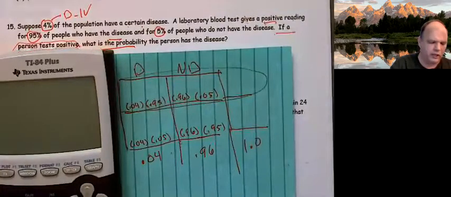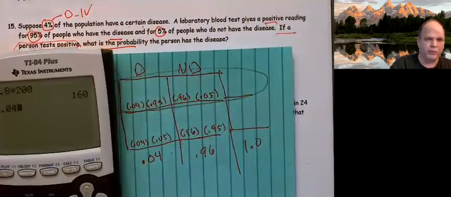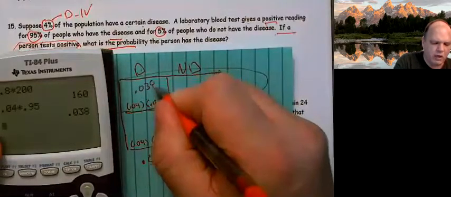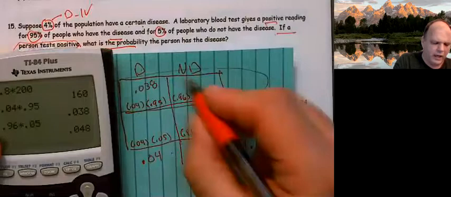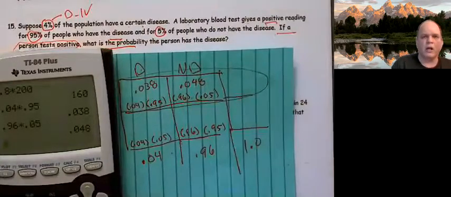Oops, I should turn the calculator on. That usually helps, I guess. So 0.04 times the 0.95 gives me 0.038. This is going to be 0.96 times 0.05. And that ends up being 0.048.